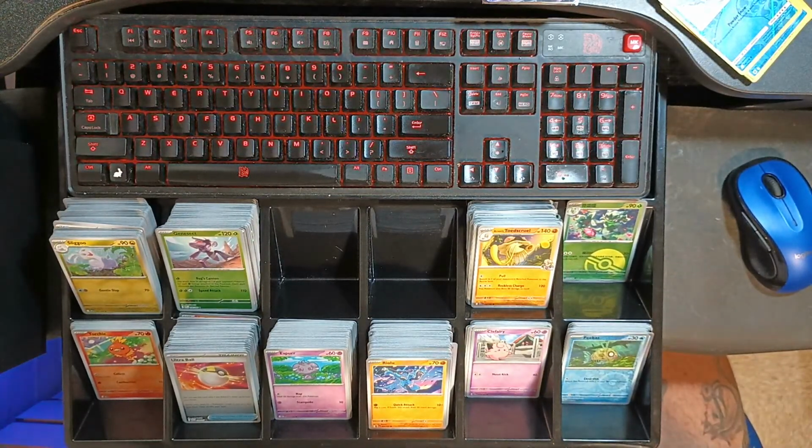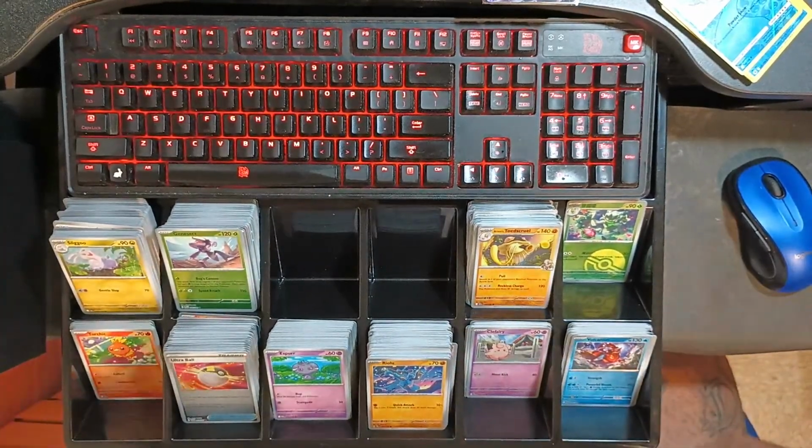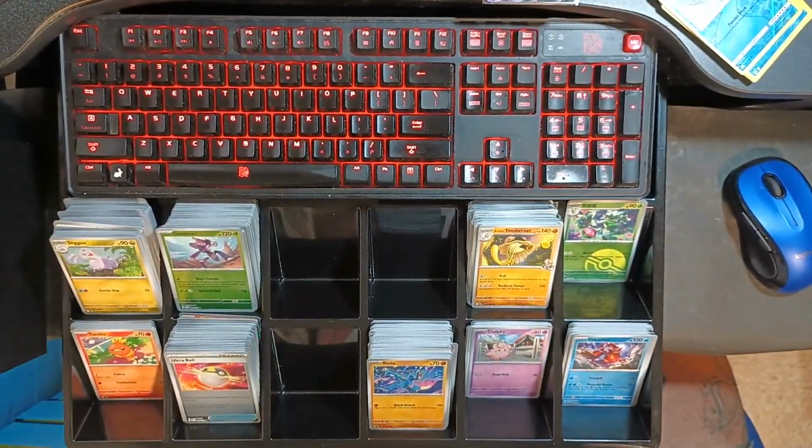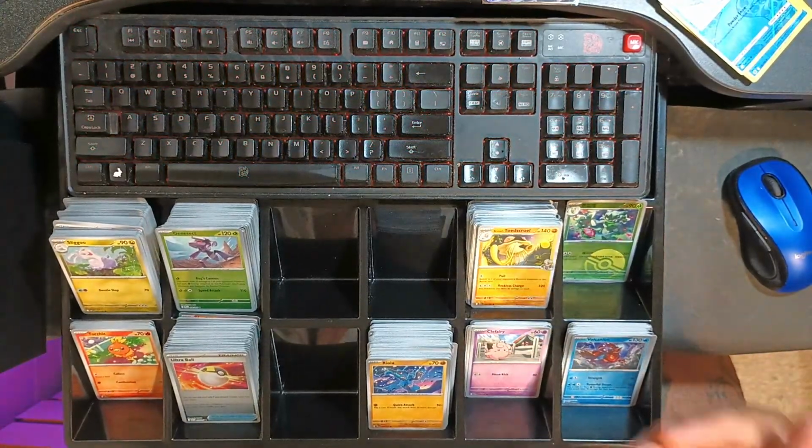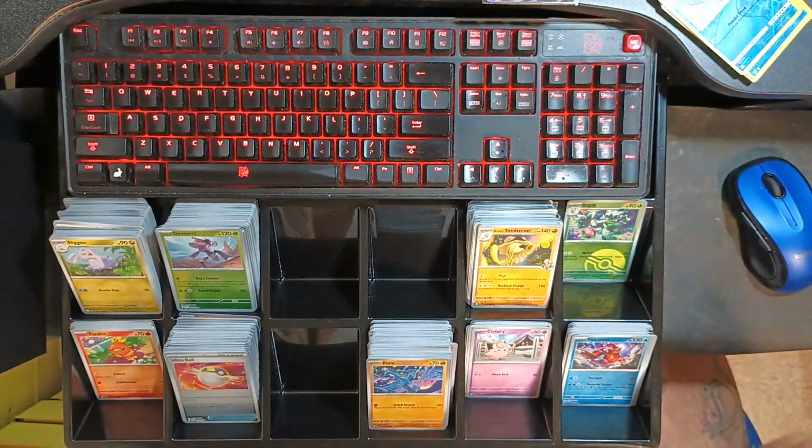This is my favorite part of the business, sifting and sorting. I enjoy looking at the card and thinking, oh man, this is literally a $500 card right here, right now, that I'm looking at.